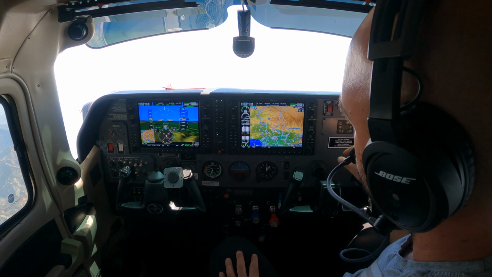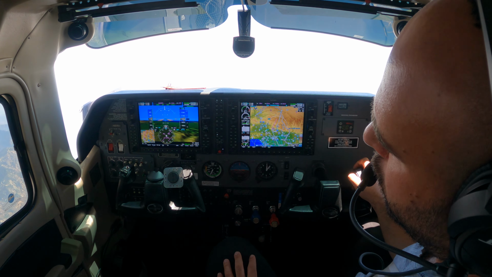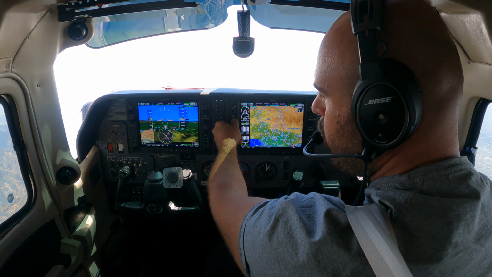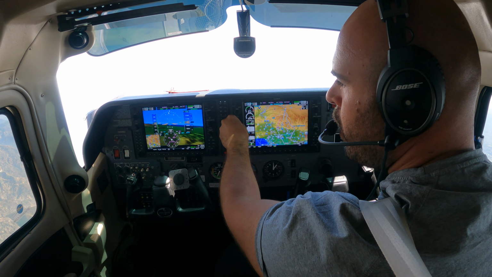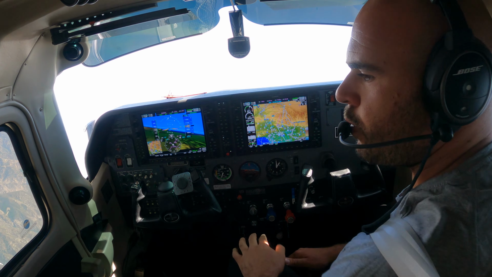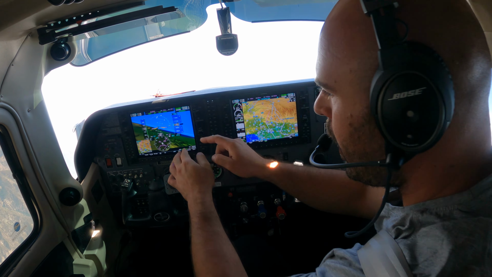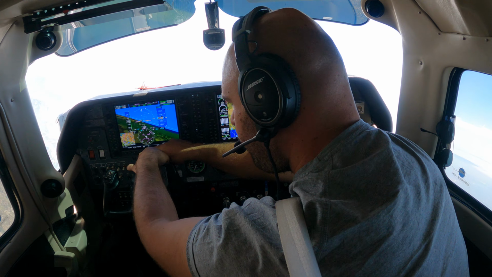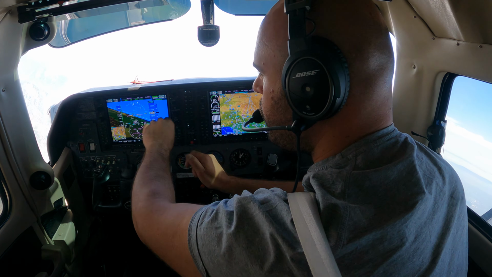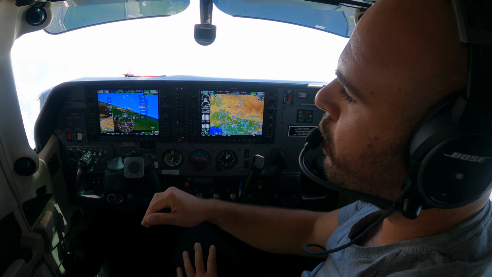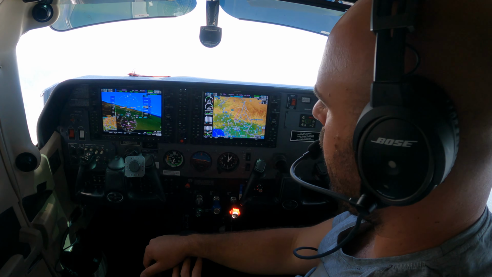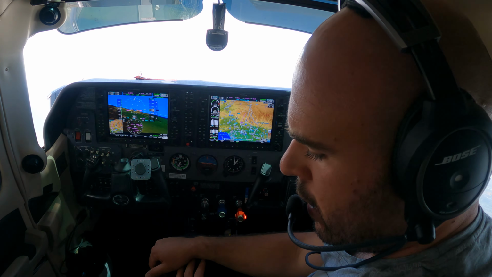110, 15 Golf. So I'm looking for 110 to my left, so I'm moving this to the left. There's 110. So before I move my bug, I look at my HSI, I find the number he wants me to turn to, and then I move the heading bug to it. Takes an extra second, but it throws your situational awareness way high. So try that.